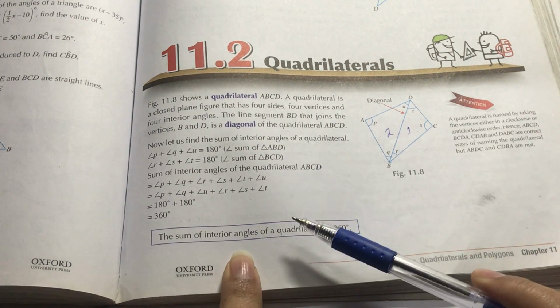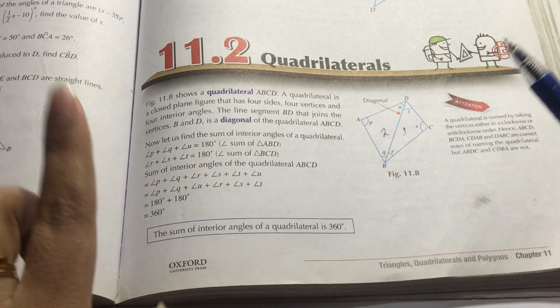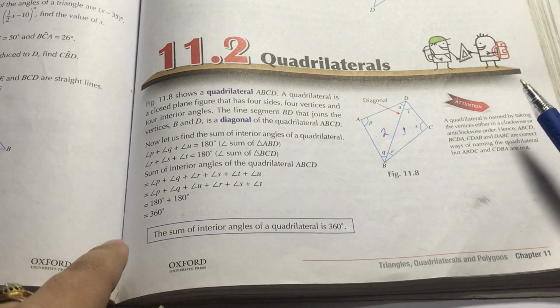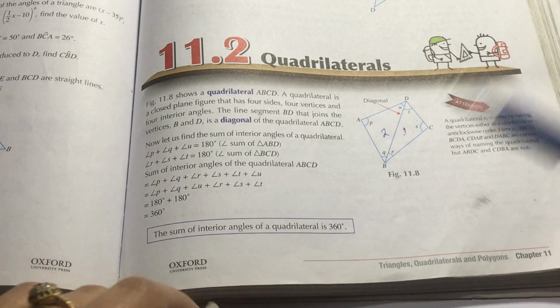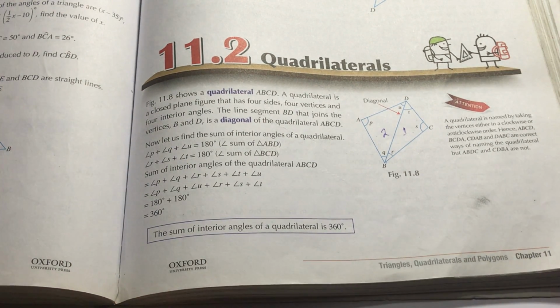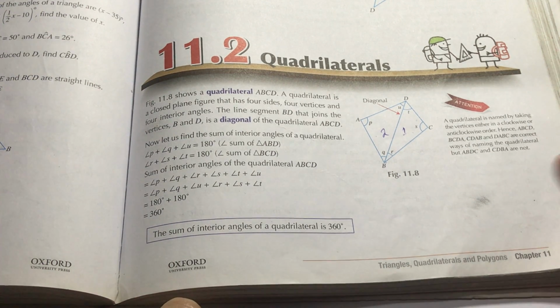So this was the introduction of a quadrilateral. You need to keep all these things in your mind, so it will be helpful for you to solve the sums of your given exercise, right? Now in the next video we will discuss different types of quadrilaterals.